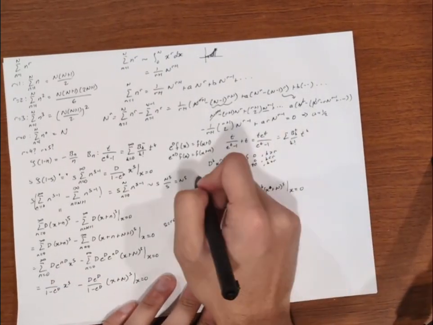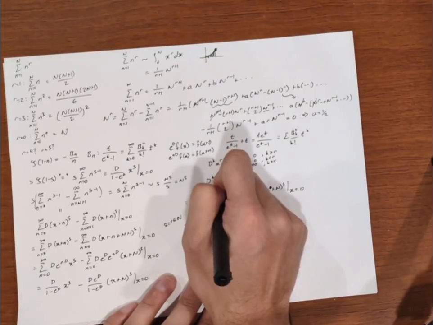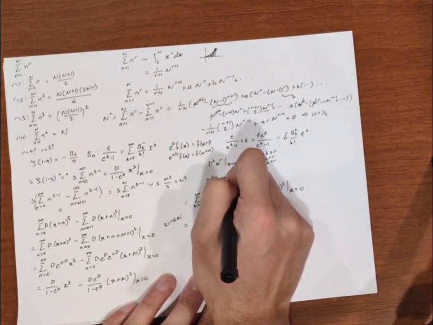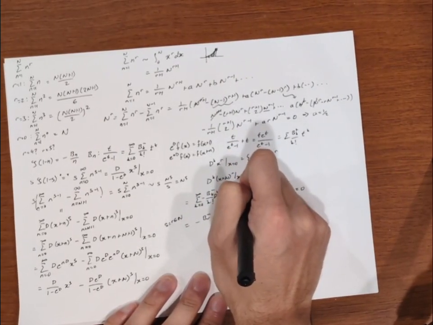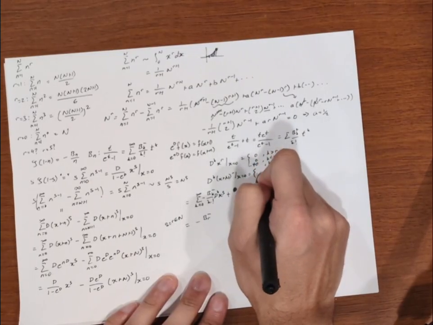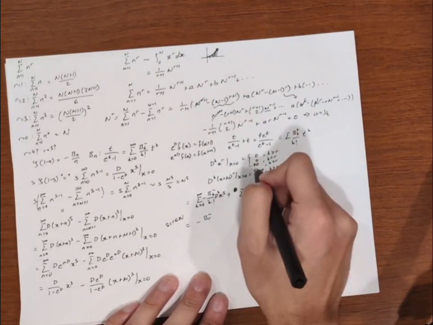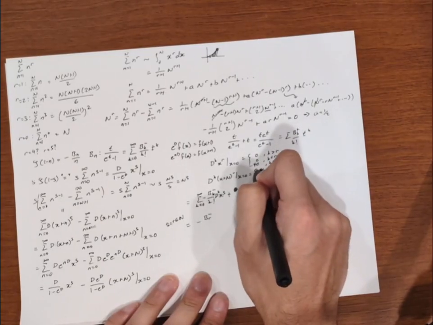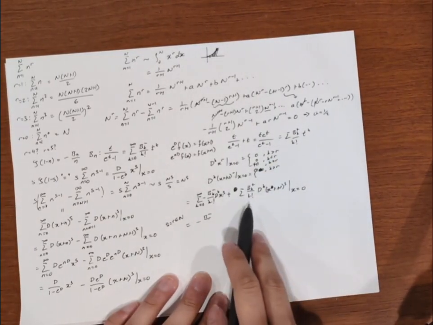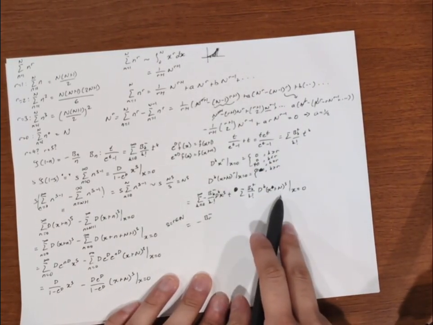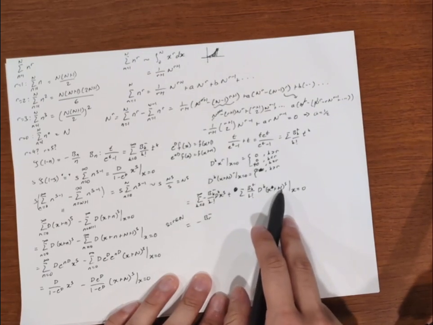The second term, however, is d^k of x plus n to the r at x equals 0. This is still equal to 0 for k greater than r, because we're still taking more derivatives than we have exponents, and n is just an integer.